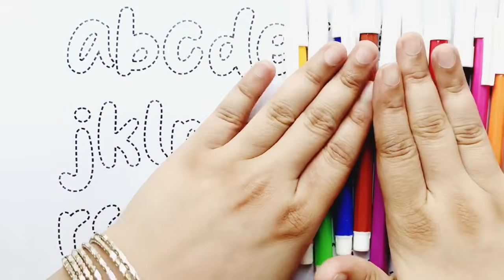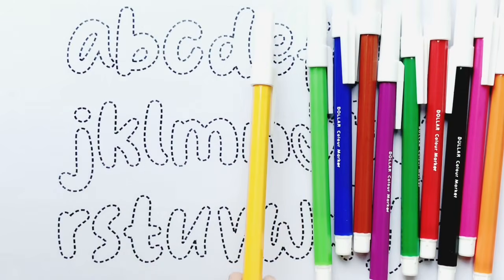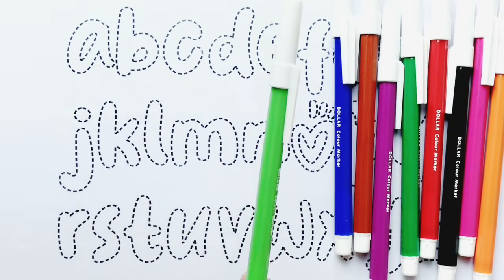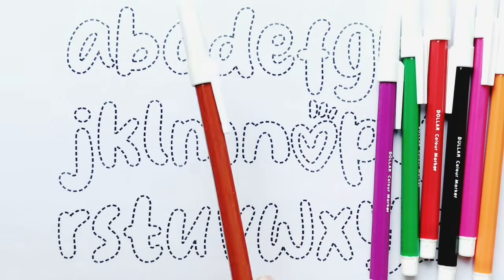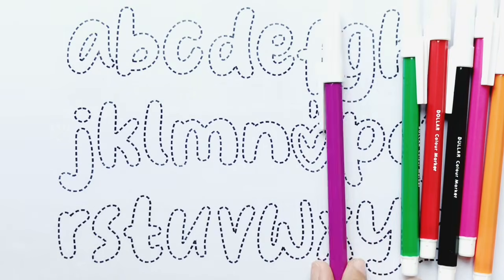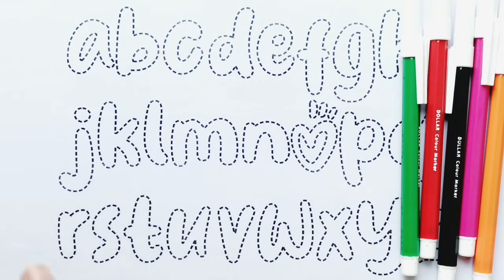Let's go. This is a yellow color. This is a light green color. This is a blue color. This is a brown color. This is a purple color.